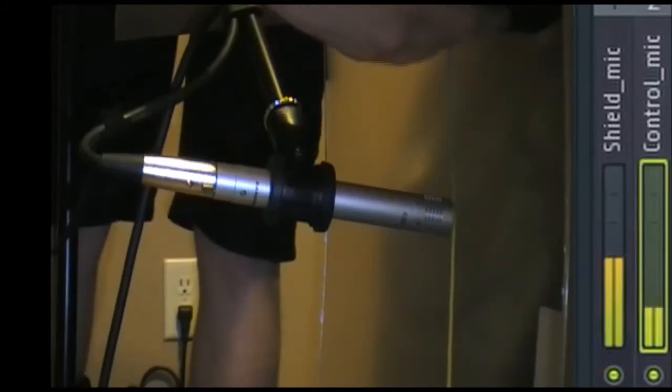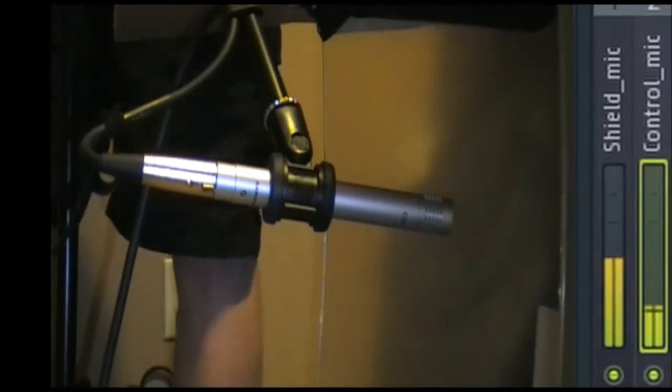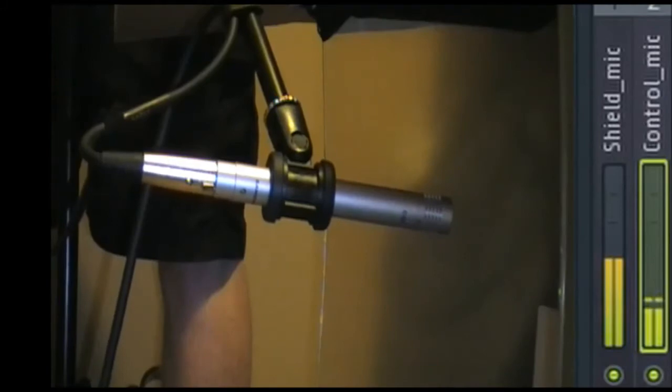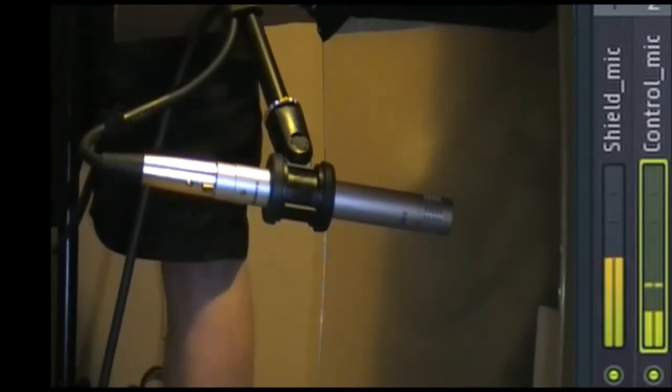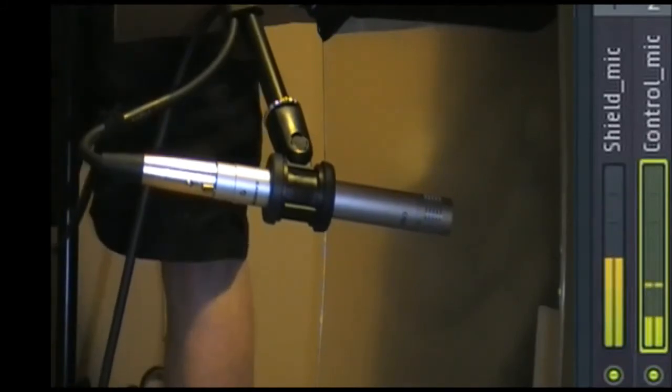From there, I want you to note one big thing that I noticed here. The microphone inside of the parabolic shield, with the tone playing at the focus, is much more consistent in amplitude. If you look at the meters on the right, it's much more consistent in amplitude than the control that's out in the middle of the room.